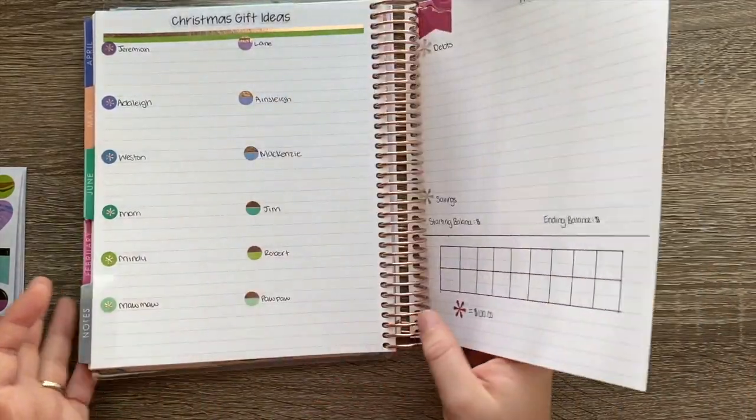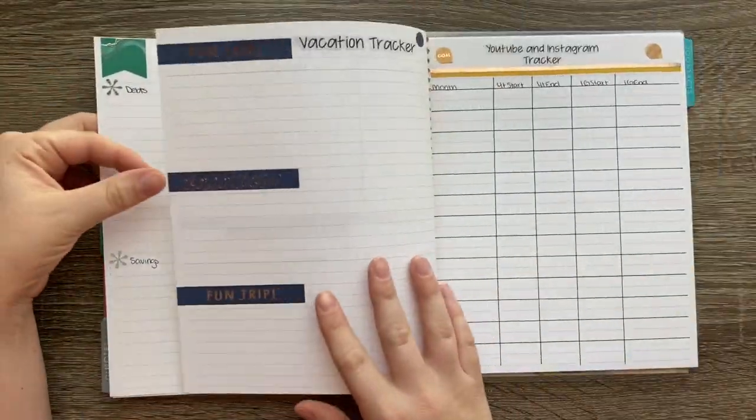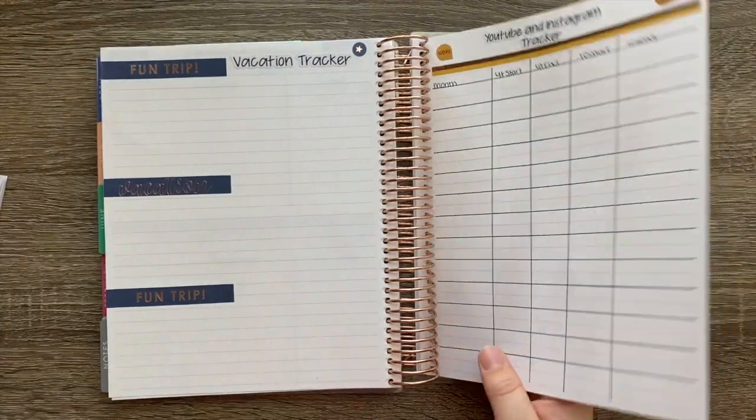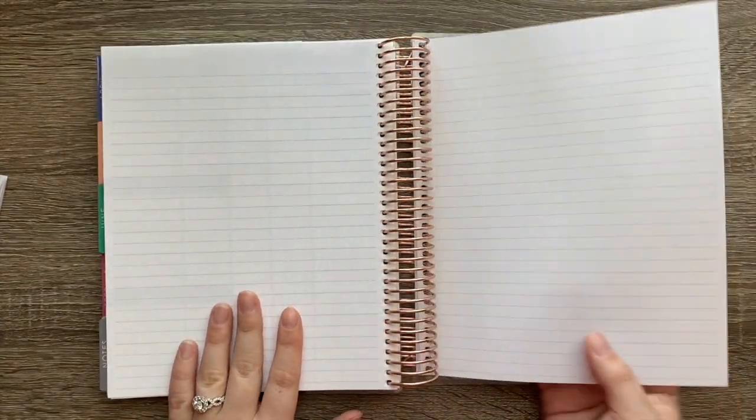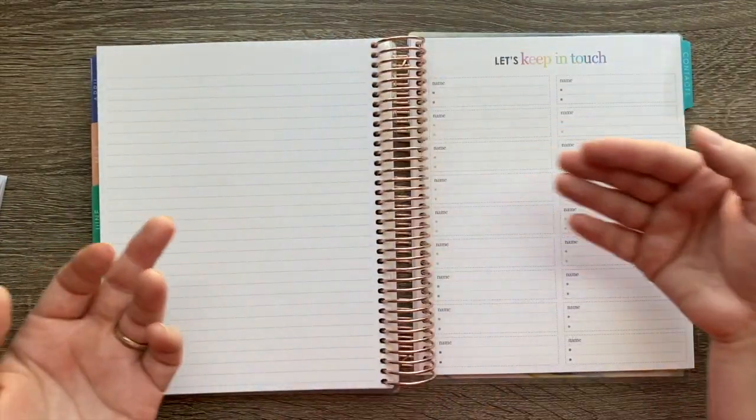But I think that concludes all of our setup for the back of this planner. All of these pages that I wanted to get set up are done. Again, I have a few pages left that I don't have anything on yet. So that's great. I'll have room to grow if I need to add something.